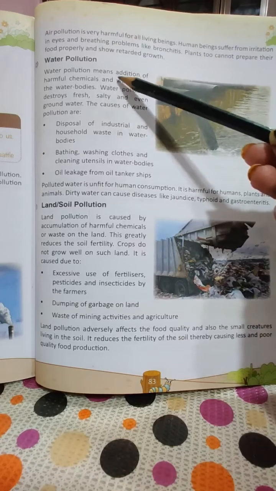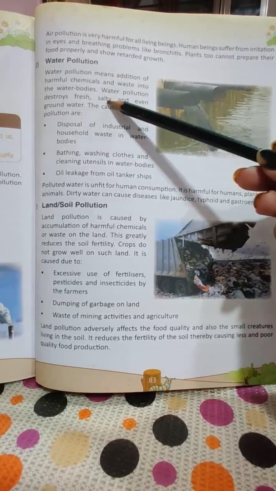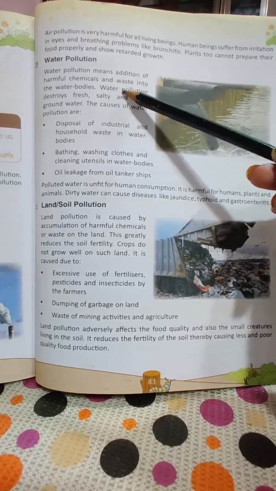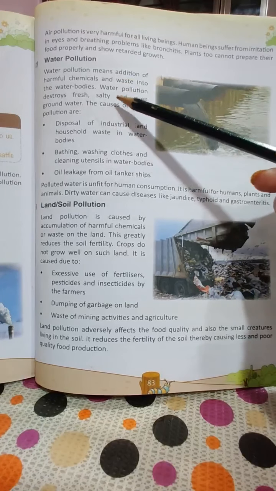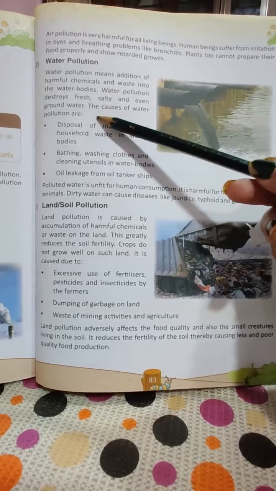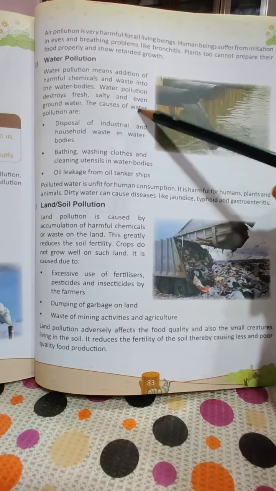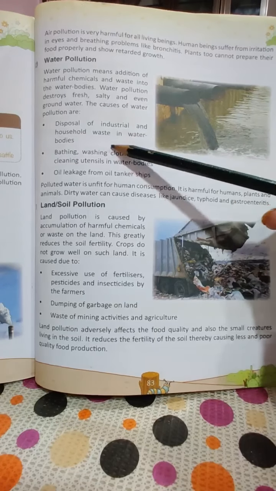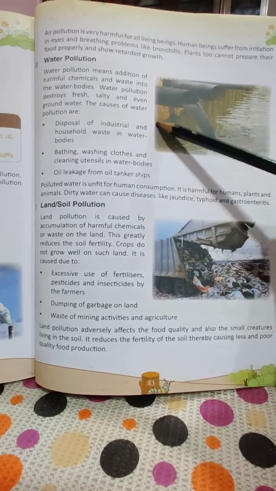Second is water pollution. Water pollution means addition of harmful chemicals and waste into the water bodies. When the industries or we as human beings add waste in the water bodies, that causes water pollution. Water pollution destroys fresh, salty and even groundwater. The causes of water pollution are disposal of industrial and household waste in water bodies. As I said earlier, industries emit waste water too.